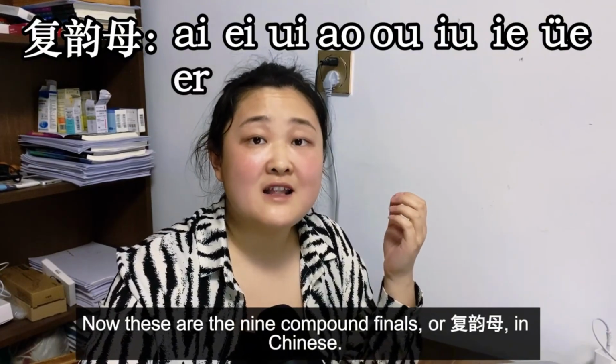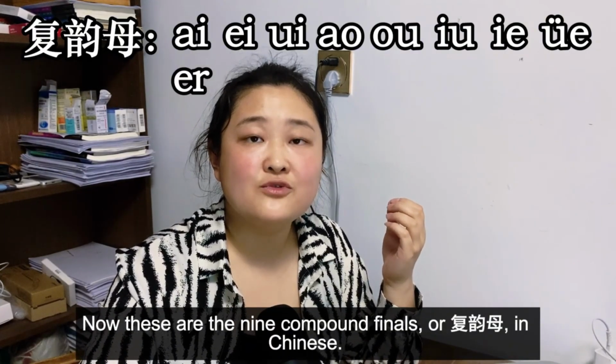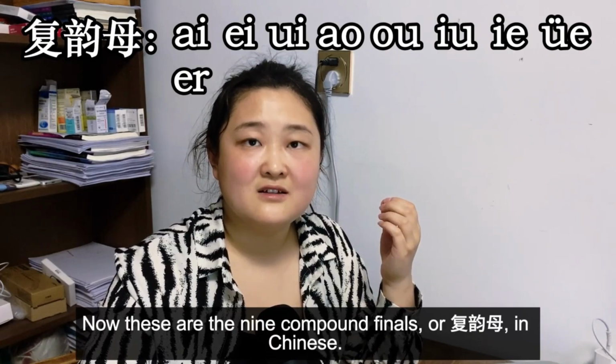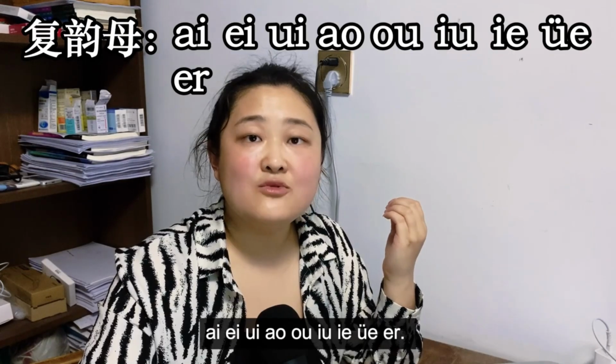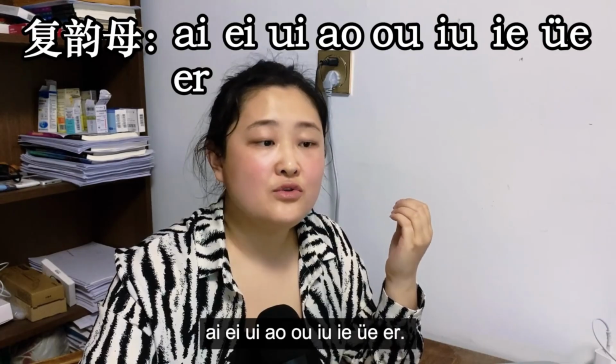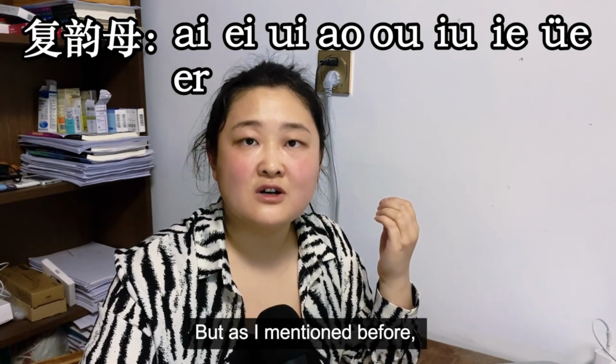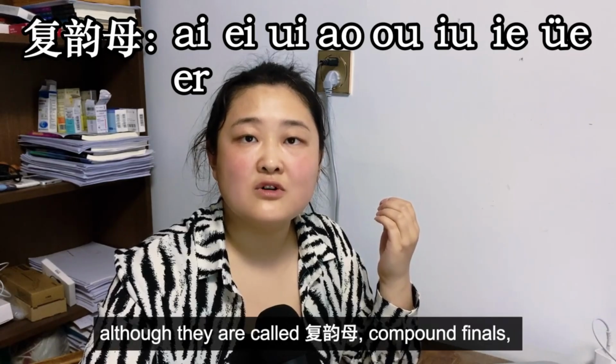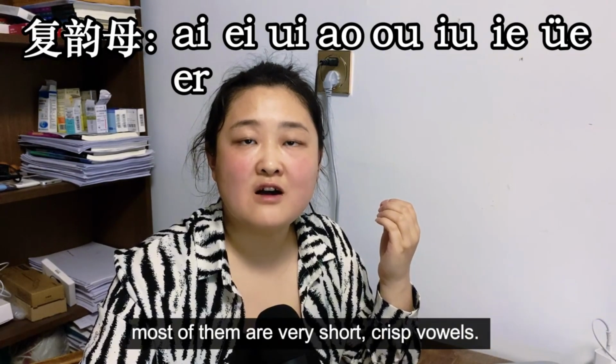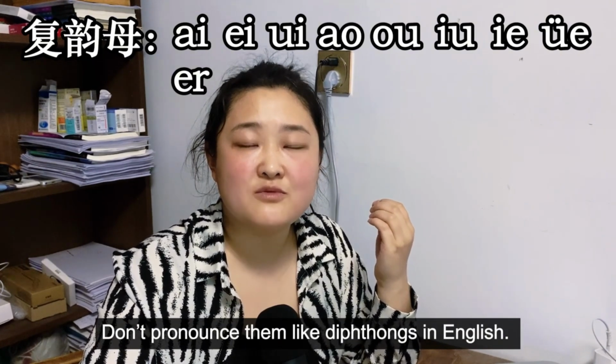Now these are the 9 compound finals or 复韵母 in Chinese: ai, ei, ui, ao, ou, iu, ie, üe, er. But as I mentioned before, although they are called 复韵母, compound finals, most of them are very short, crisp vowels. Don't pronounce them like diphthongs in English.